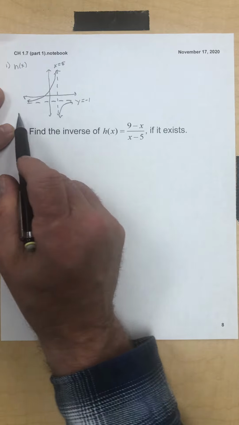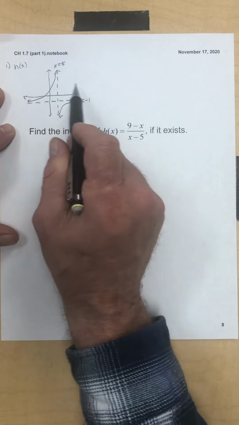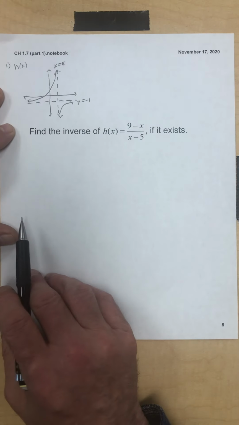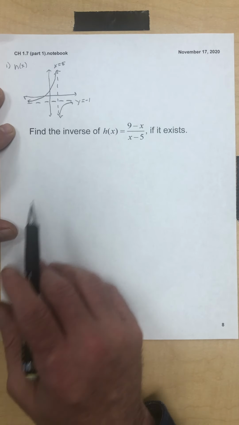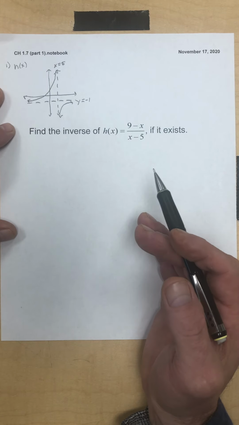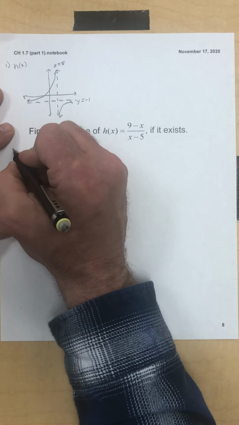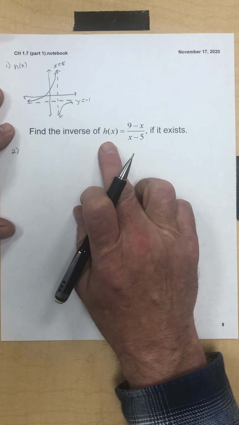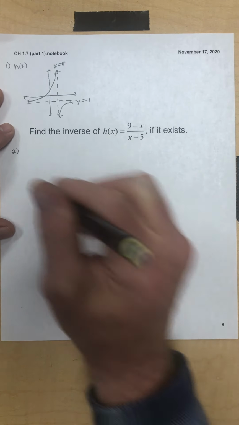So if you look at horizontal lines, it looks like it passes the horizontal line test, where no matter what horizontal line I take, it'll only intersect the graph once. So things might work out okay like they did on the last one. So let's see. We take the original function, get rid of function notation, replace the h of x with y.